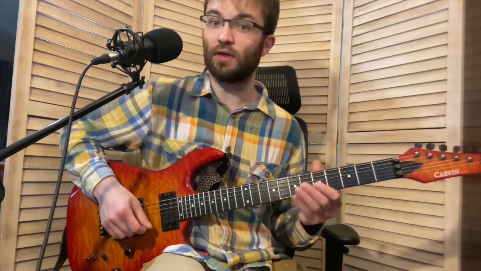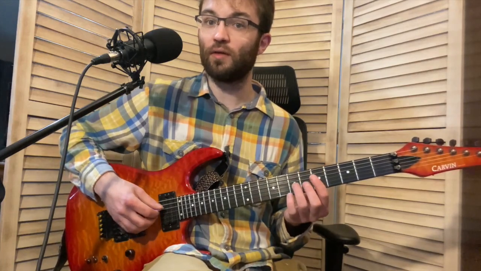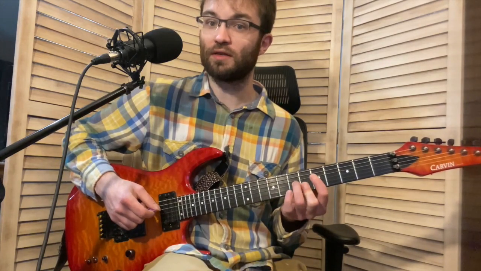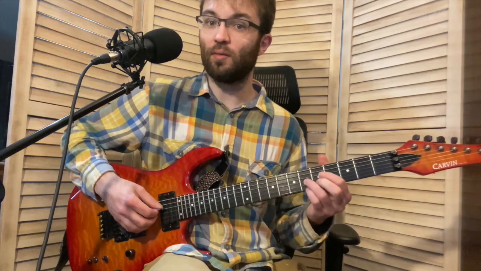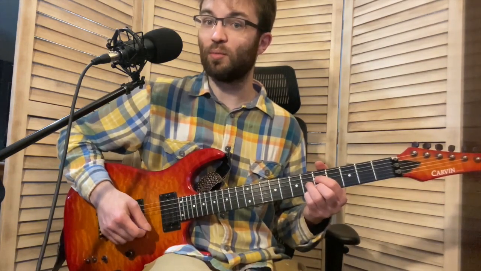Okay, now this next one gets interesting. So now we're going to have the B flat on top, which would be the 3rd of the minor chord. G minor 7. Now we can make the C7 flat 9 if we want to keep the B flat on top.